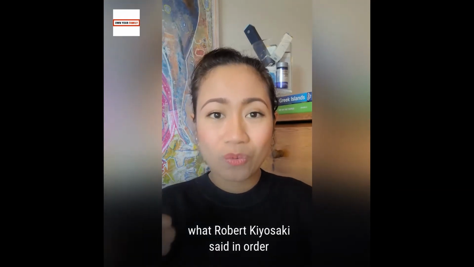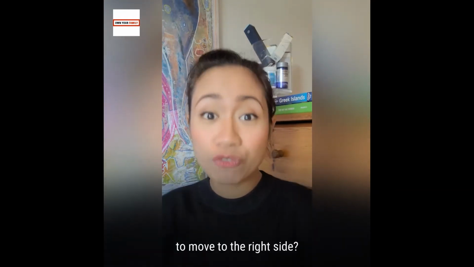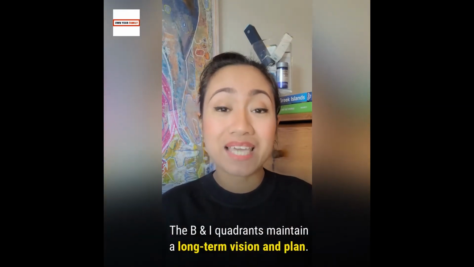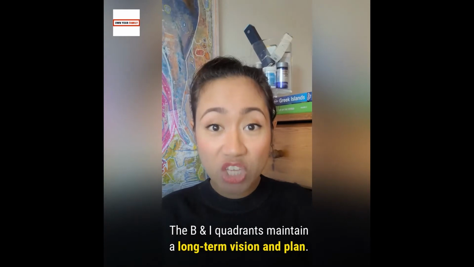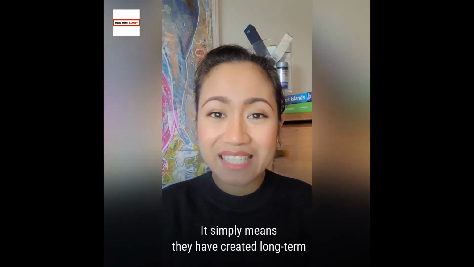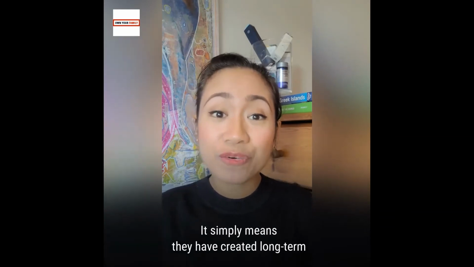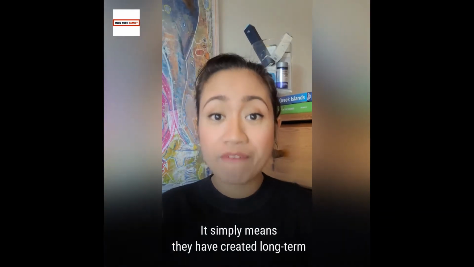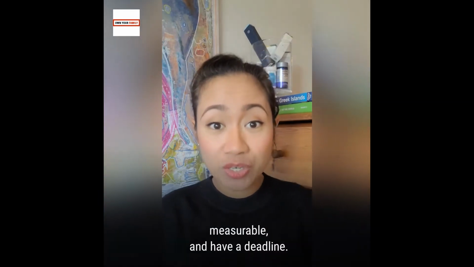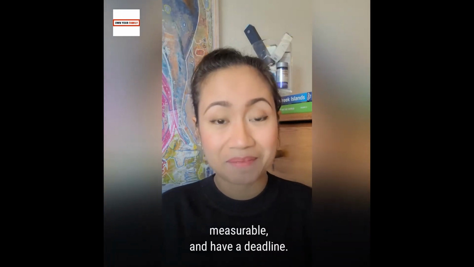Remember what Robert Kiyosaki said: in order to move to the right side, the B and I quadrants maintain a long-term vision and plan. So what does that mean? It simply means they have created long-term financial goals that are achievable, measurable, and have a deadline.